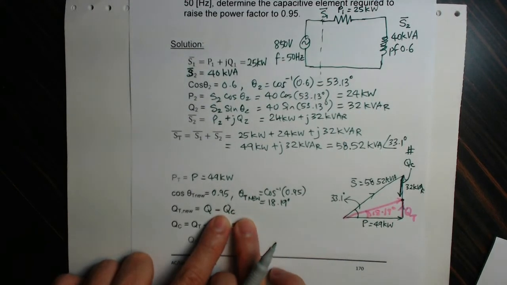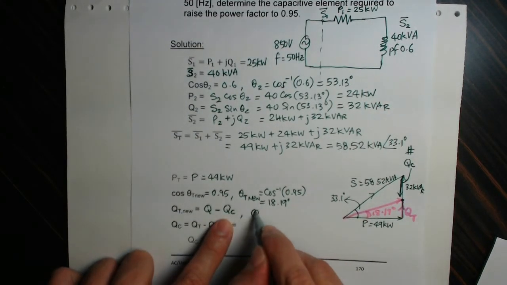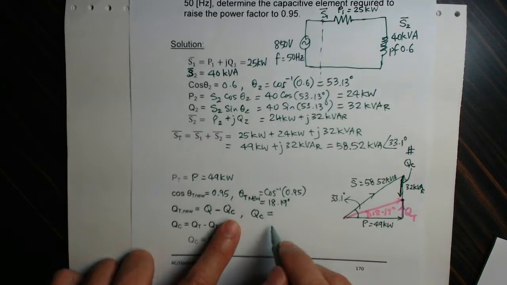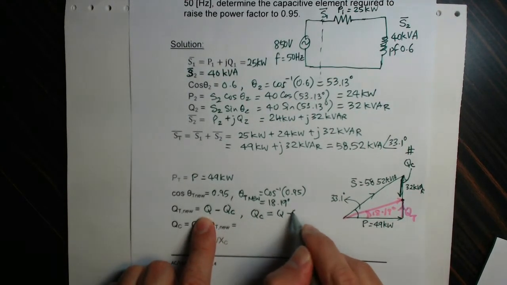Right, which means that the reactive power to be provided by the capacitor is just Q minus QT.